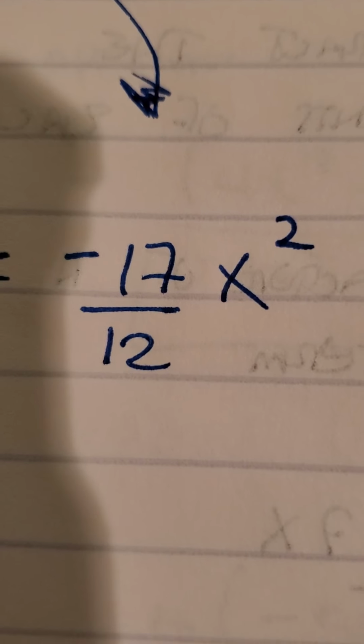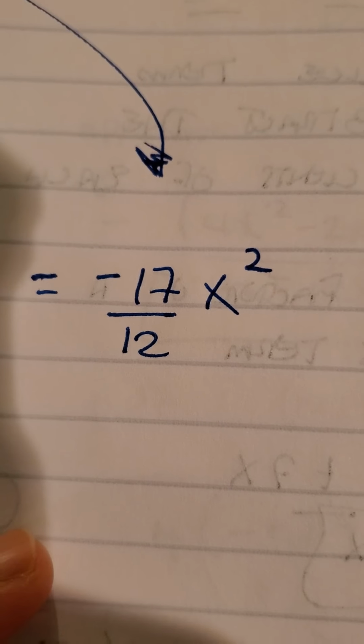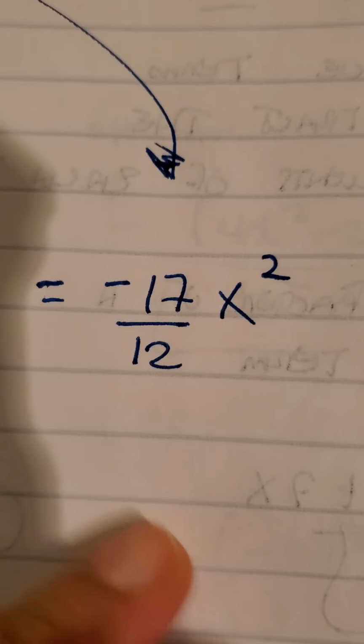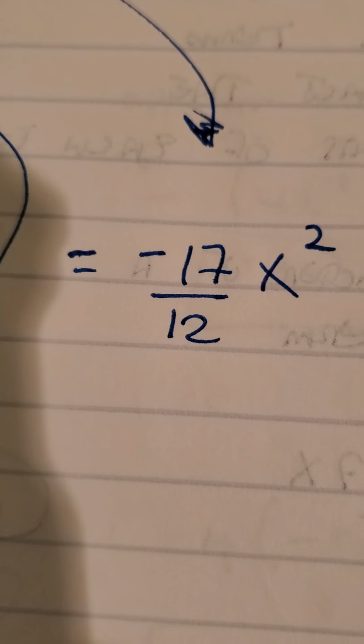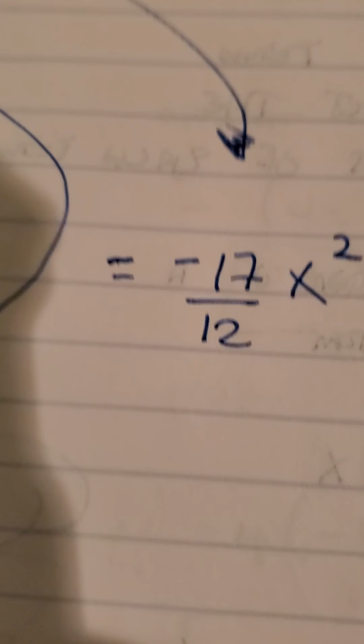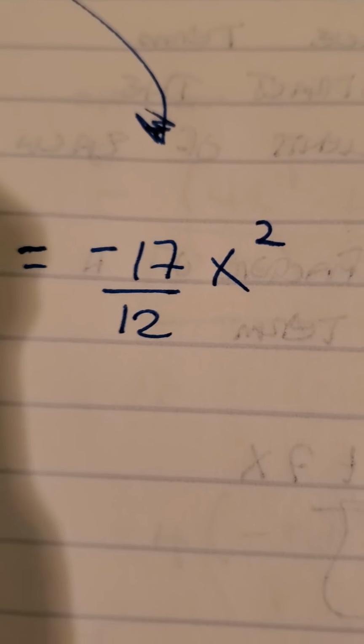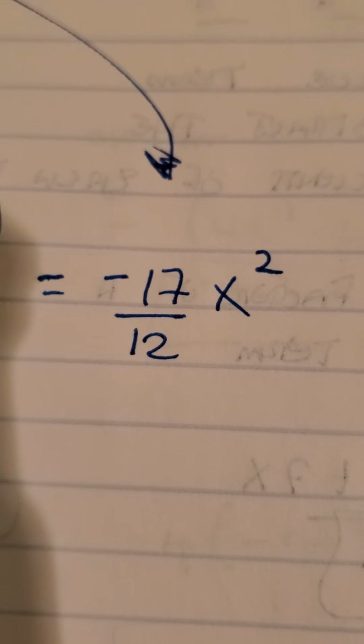Now, the question is, is this okay, or do I have to reduce? First of all, 17 and 12 don't have anything in common, so there's nothing there to reduce. But a lot of times when students use the word reduce, they mean convert into a mixed number. Not the same thing. Converting into a mixed number is not reducing a fraction.